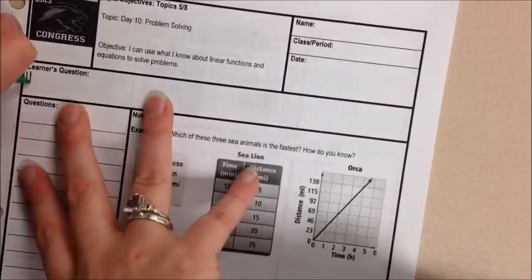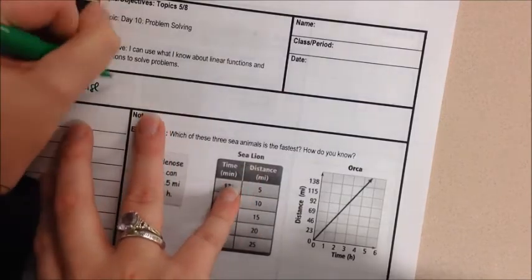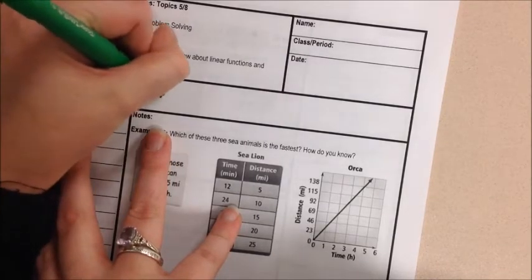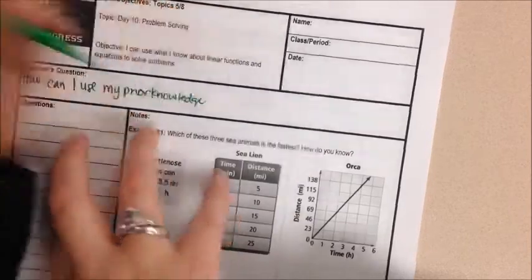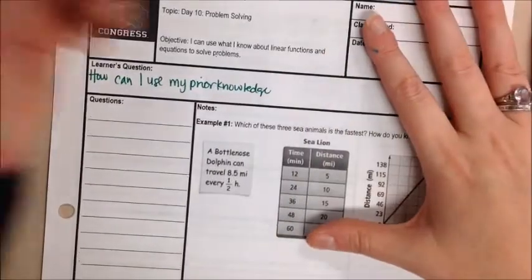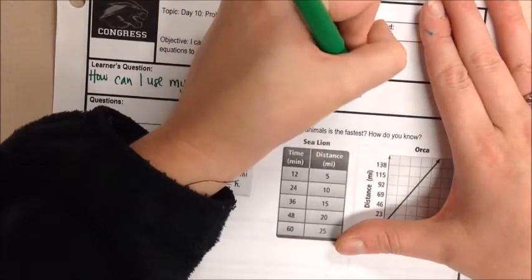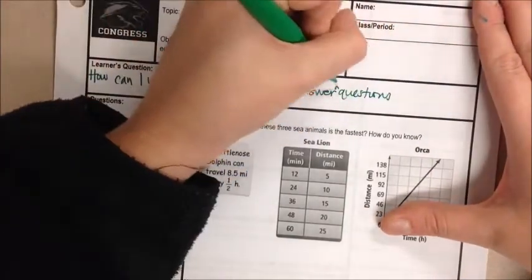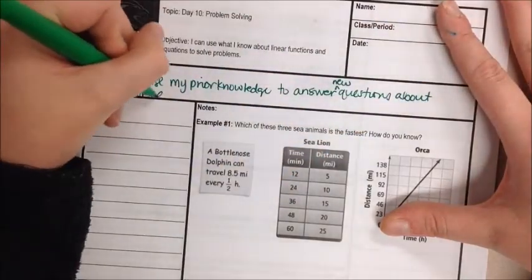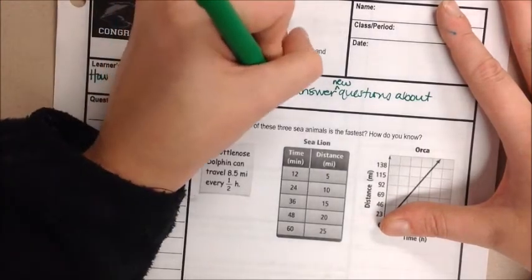Okay, so my learner's question is, how can I use my prior knowledge? Prior knowledge is just stuff I already know. How can I use my prior knowledge to answer questions? And I'm going to add new questions about linear functions and equations.